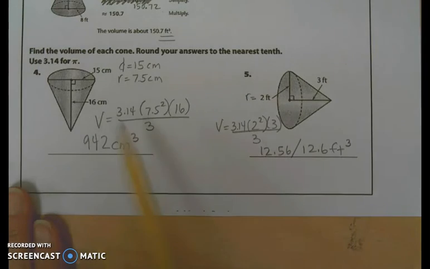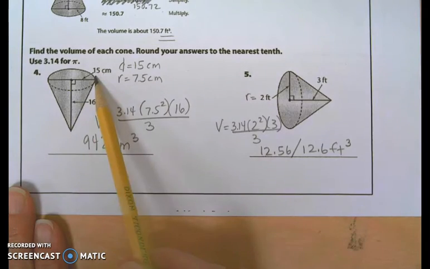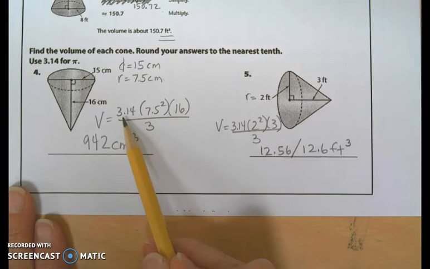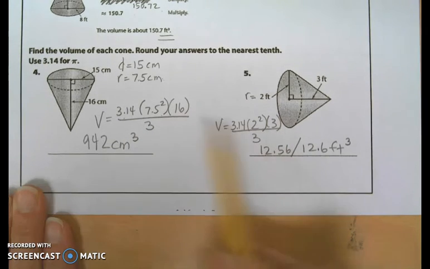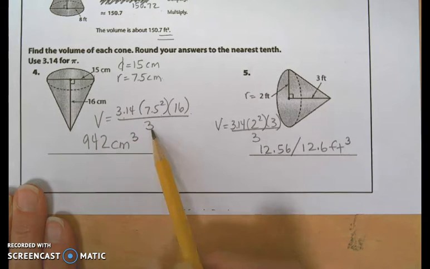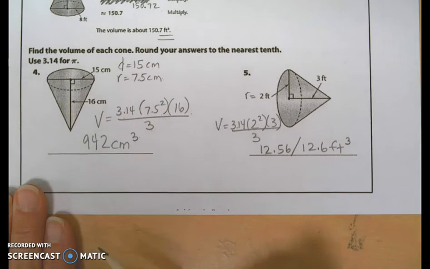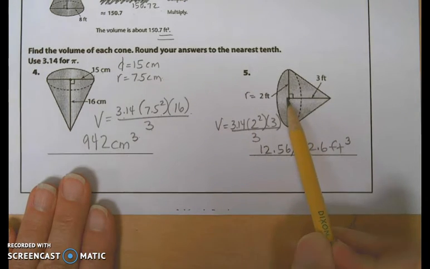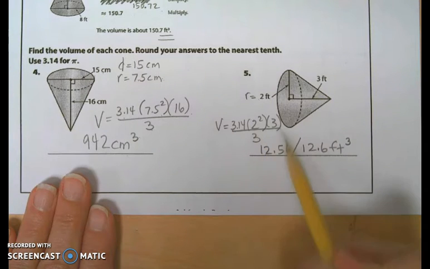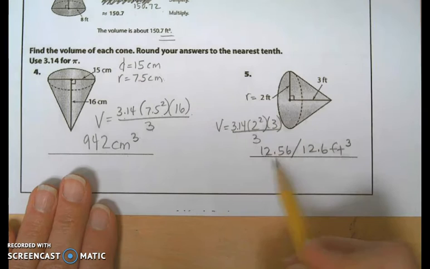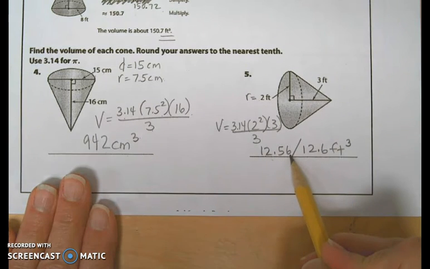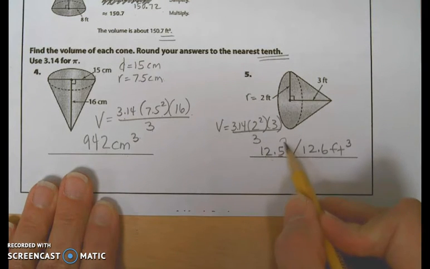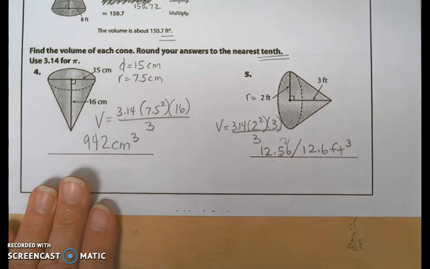So in example number 4, you notice that the diameter is 15, so you must get the radius, which half the diameter is 7.5 centimeters. Take the formula, substitute in 3.14 times 7.5 squared times 16 divided by 3. 942 cubic centimeters. Number 5, they give me the radius, so I don't have to do anything to it. I do 3.14 times 2 squared times 3 divided by 3. The calculator will give me 12.56. But again, I read my directions and it says the nearest tenth. So I'm going to look at the 5 over to the 6 and I round to 12.6 cubic feet.